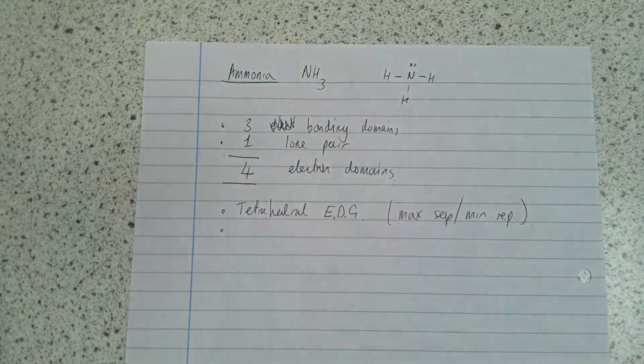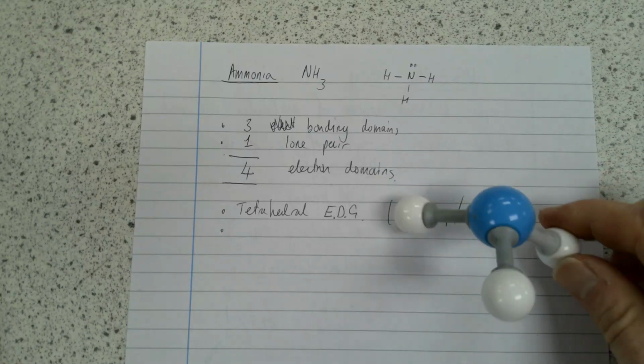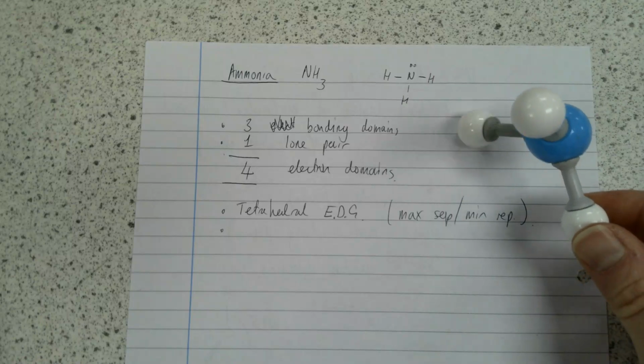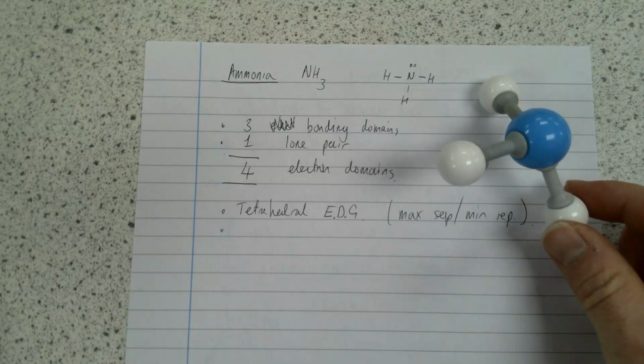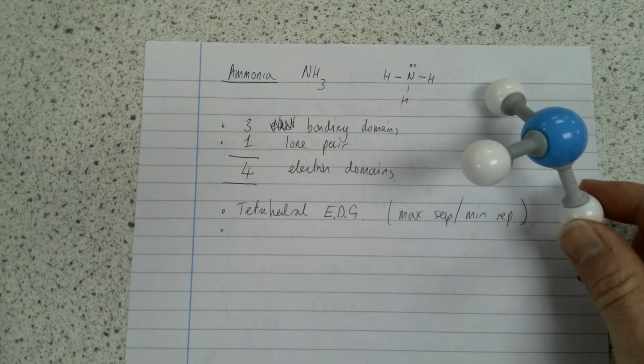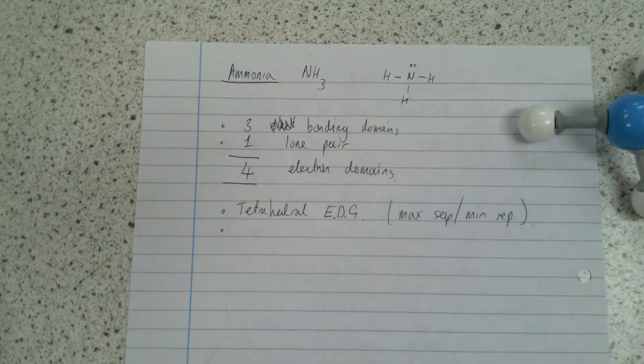But the molecule now, which I'll just quickly make, looks a bit different. So we haven't got a tetrahedral molecular geometry anymore. We've got what we call trigonal pyramidal, because we've lopped off one of the hydrogens, but we've put a lone pair in its place. So let's just draw that.